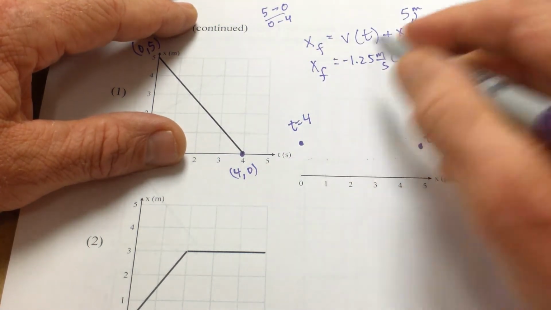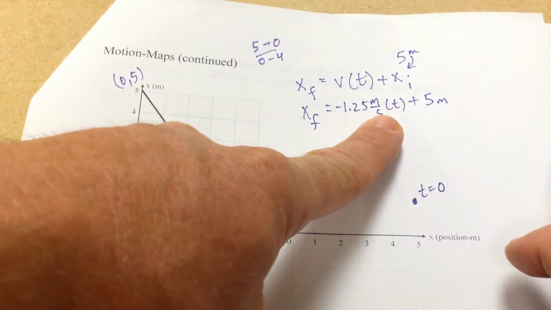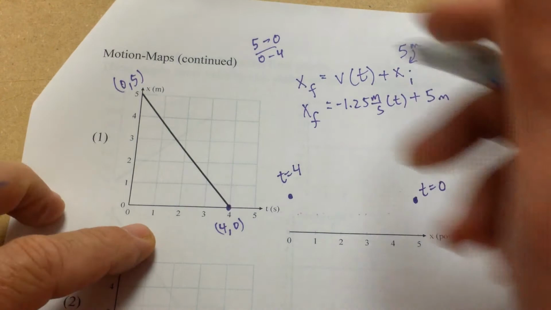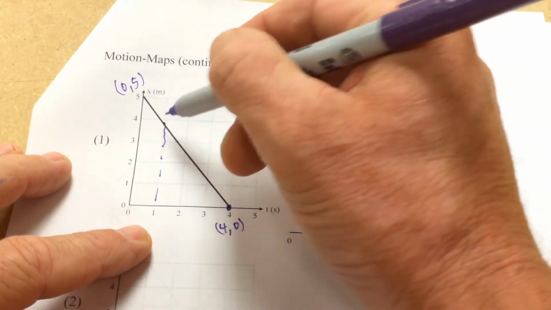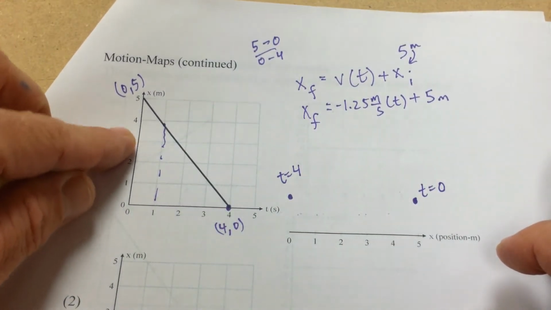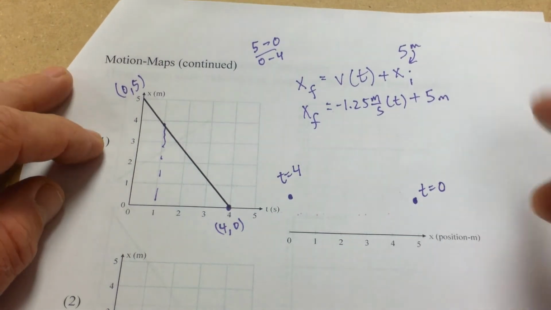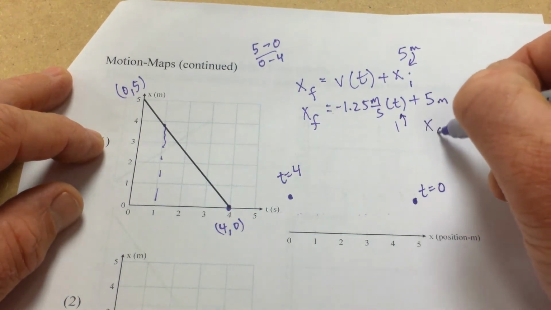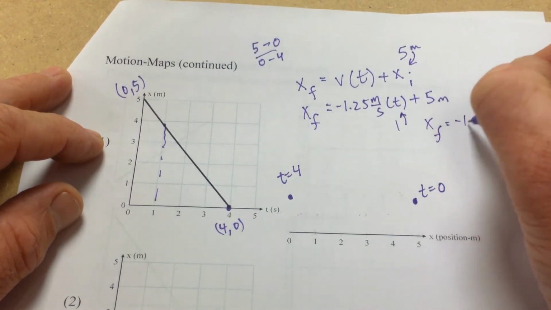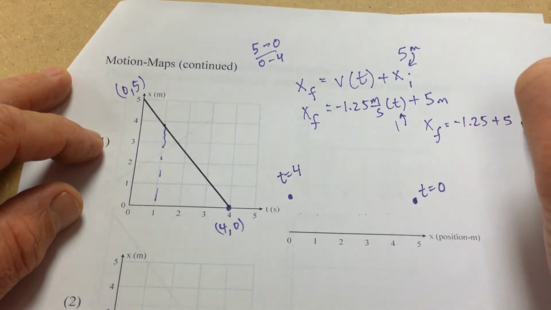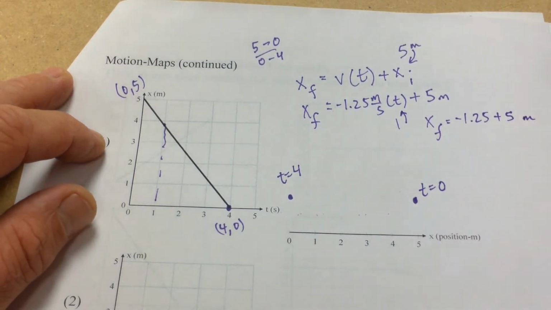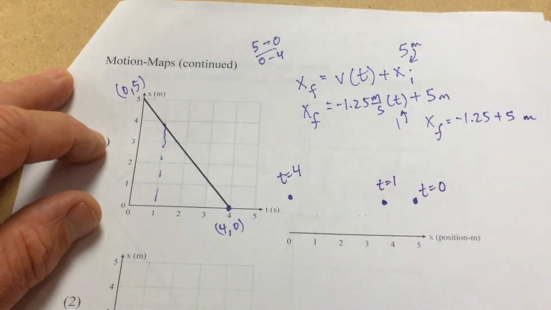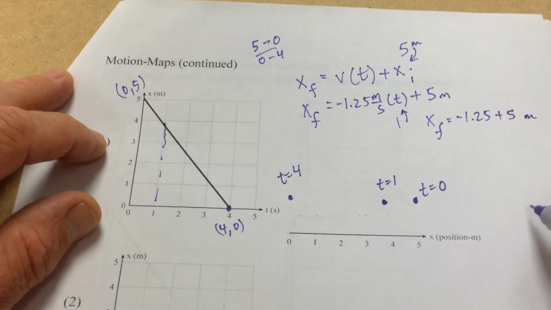So that represents your equation. Remember, we leave t as a variable, and we leave x_f as a variable because we can put in different times. So at 1 second, it looks like we're between 3 and 4, pretty close to 4, but not exactly. So we can put 1 second in here, and we would then have x_f equals negative 1.25 plus 5, and all this would be in meters. So that'd be 3.75, right? So at 3.75, that would be our first timing dot, or timing at 1 second.